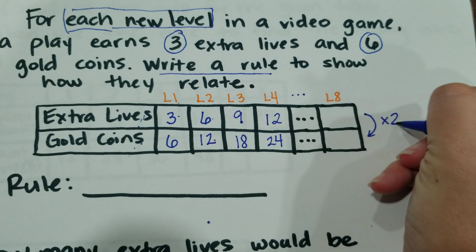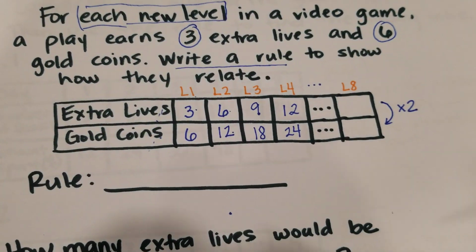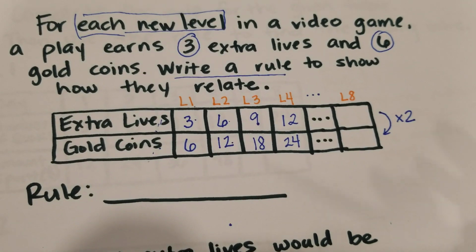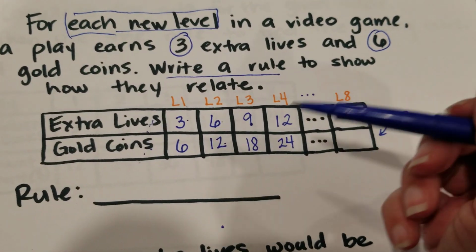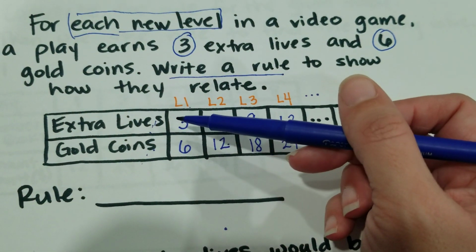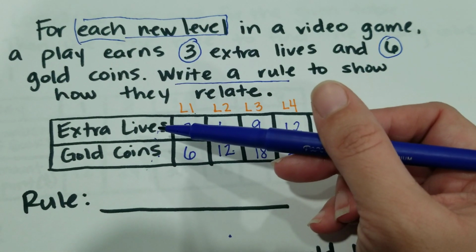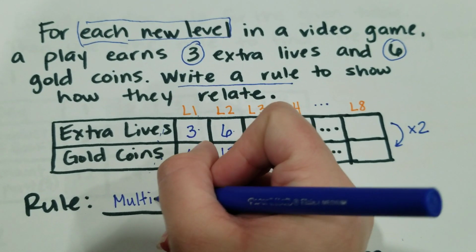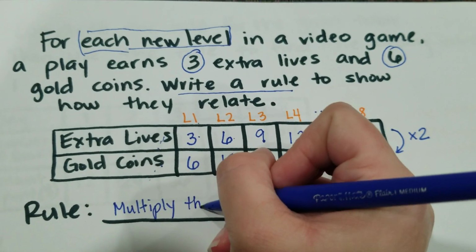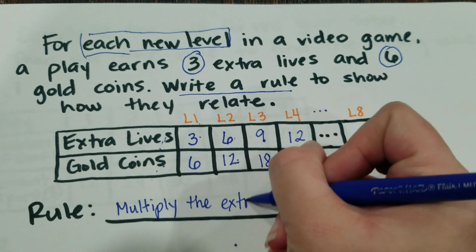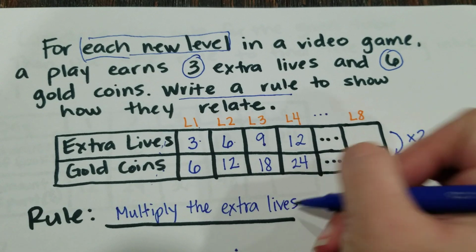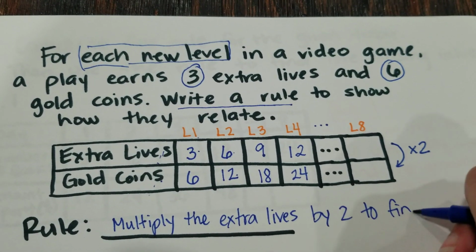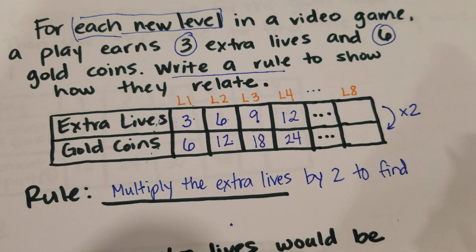I'm timesing by 2, right? Multiplying by 2. I'm not just going to put multiply by 2. I'm going to write a sentence that relates the numbers. So what am I multiplying by 2? I'm multiplying this top number, extra lives. So multiply the extra lives by 2 to find, or to get, you could have put to get, the bottom number.